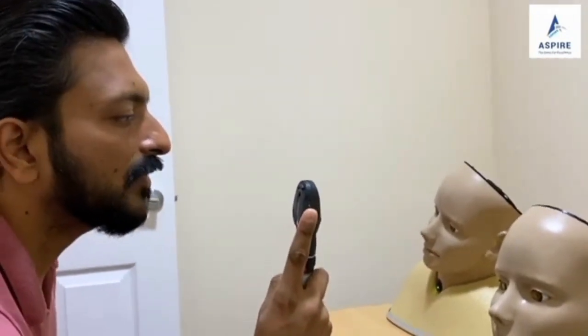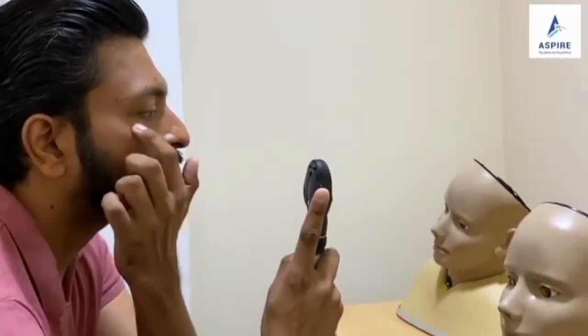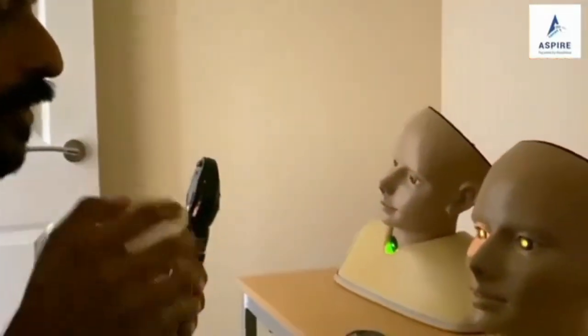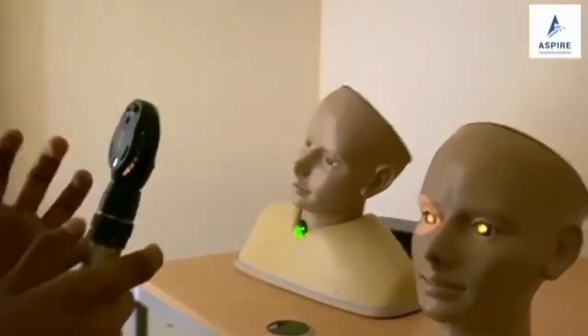Make sure if you're checking the right eye of the patient, you're holding it in your right hand and you're checking it with your right eye. And if you're checking the left eye of the patient, you will be holding it in your left hand and you'll be checking it with your left eye. Please do not make this mistake. Right, left, left. Now, let me switch off the light. Now, why did I tell you to put it on middle full moon? Because before we check the fundus, we need to check the red reflex.